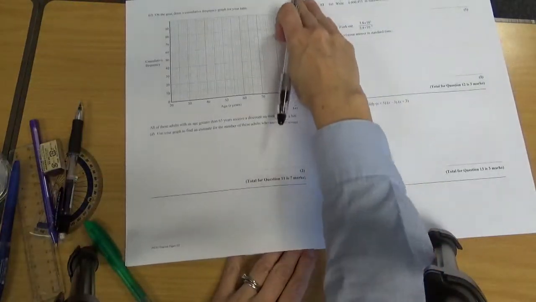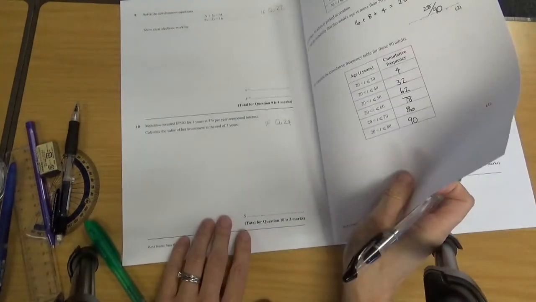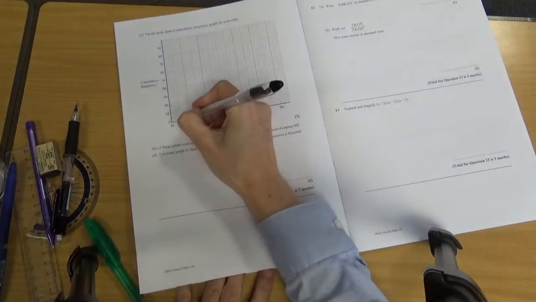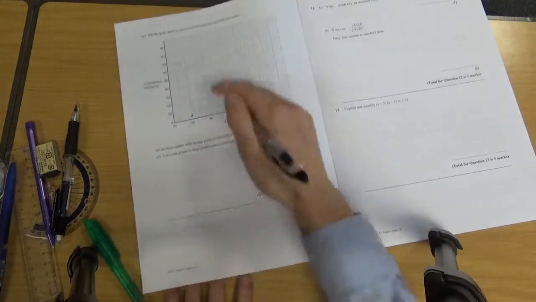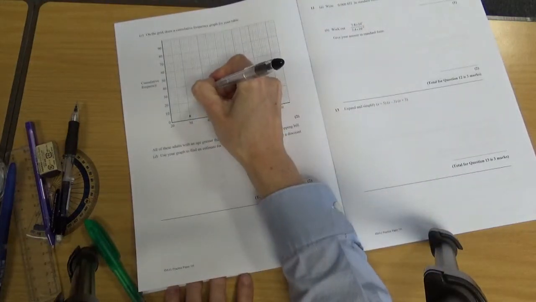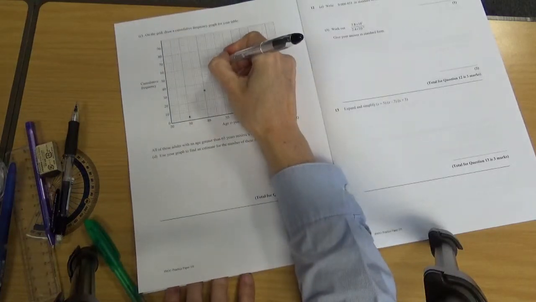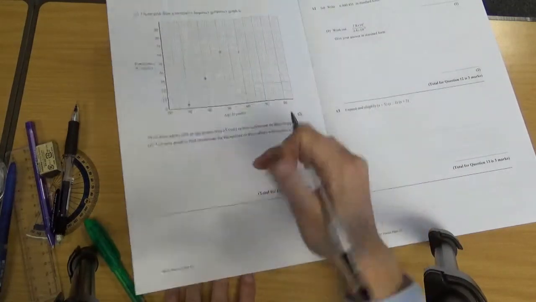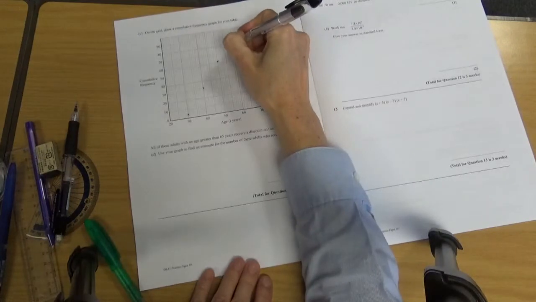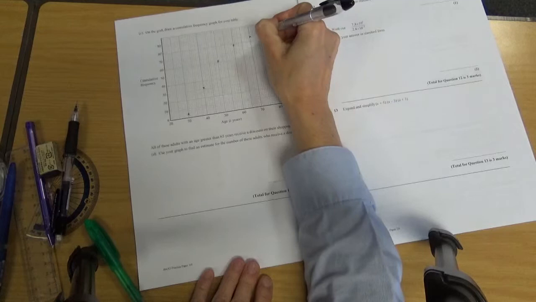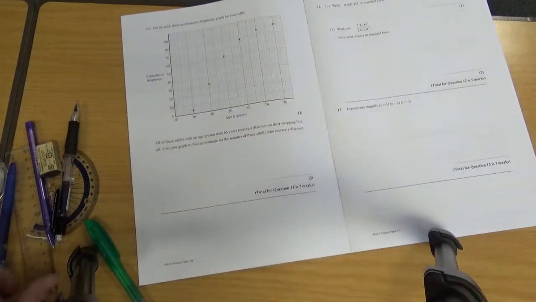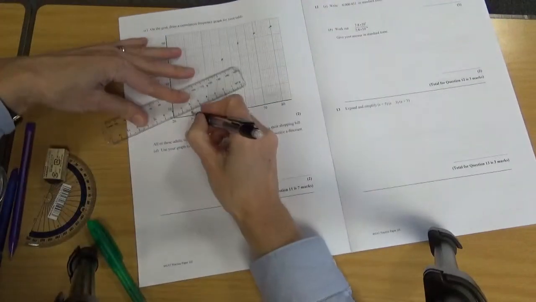I'm going to plot this onto the cumulative frequency graph. So 30 with 4, 40 with 32, 62, 78, 86 and 90. And we join them up dot to dot.